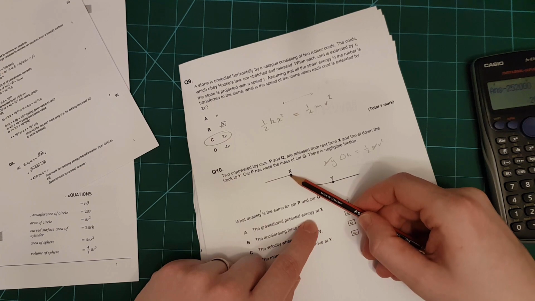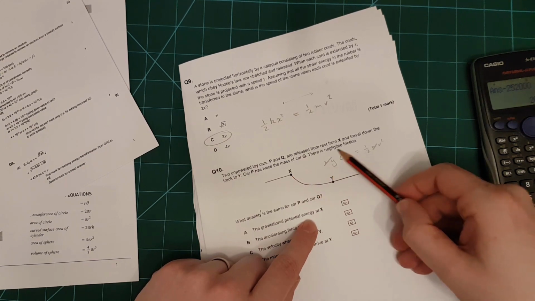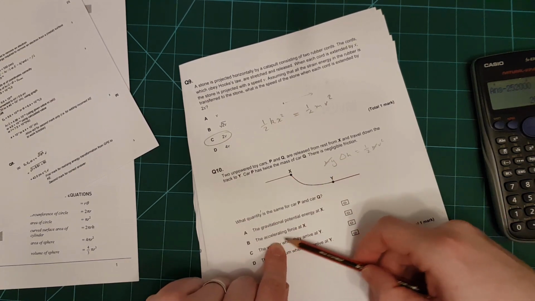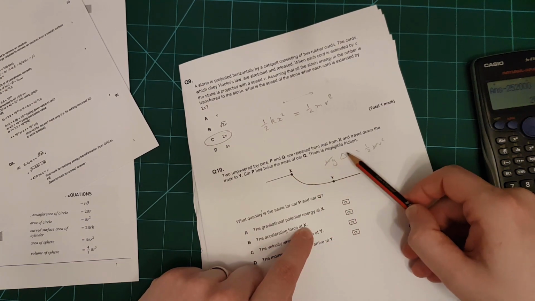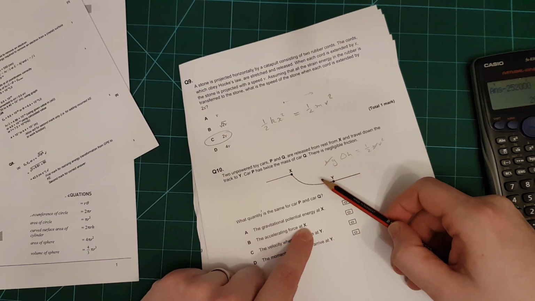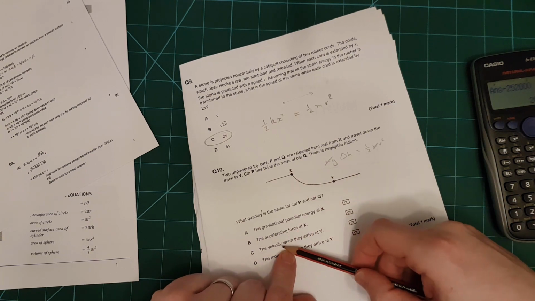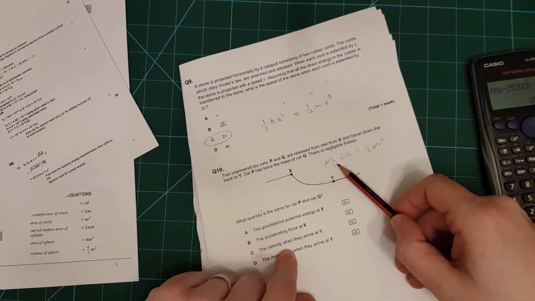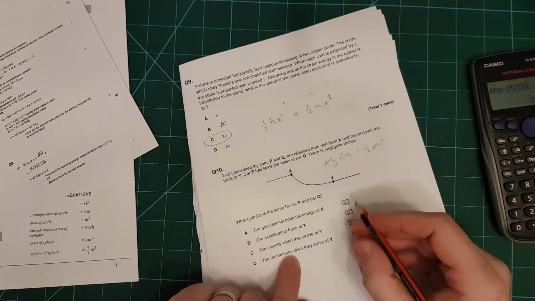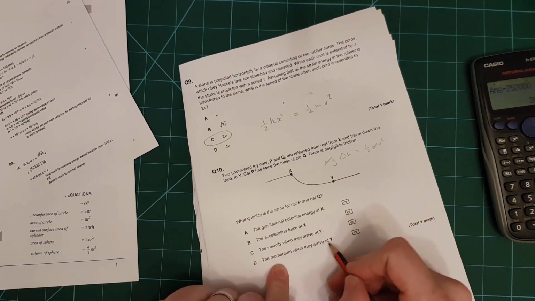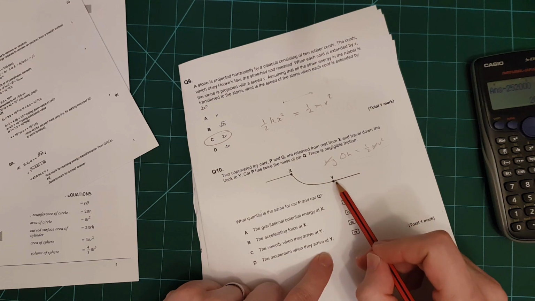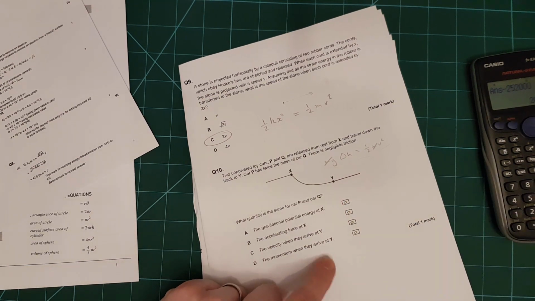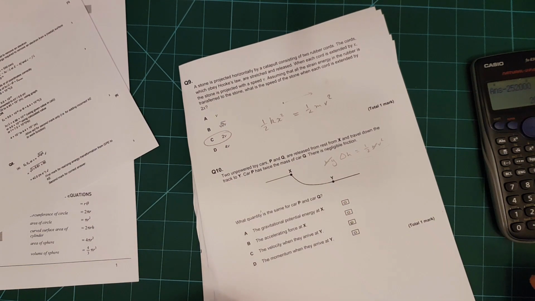Right, what quantity is the same for P and Q? The gravitational potential energy at x? No, the heavier one will have a greater gravitational potential energy. The accelerating force at x? No, the more massive one will have the greater accelerating force as well because it's got a greater weight. The velocity when they arrive at y? Yes, they will be the same. The momentum when they arrive at y? No, they've got the same velocity, but they've got different masses, so they'll have different momenta.